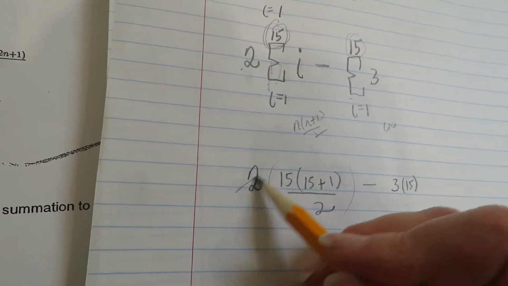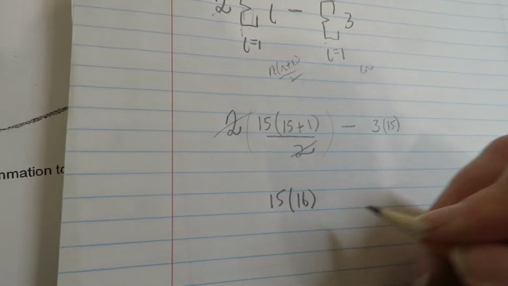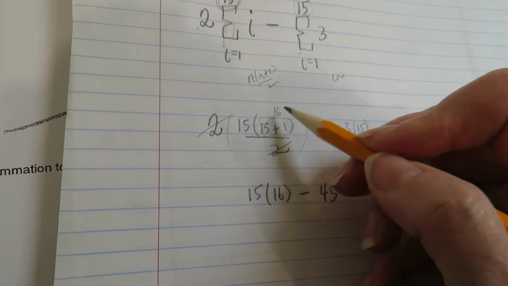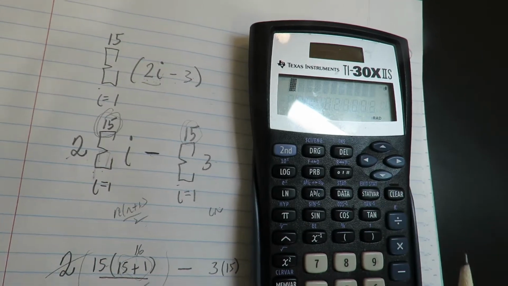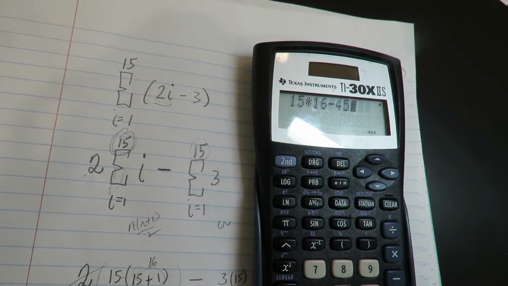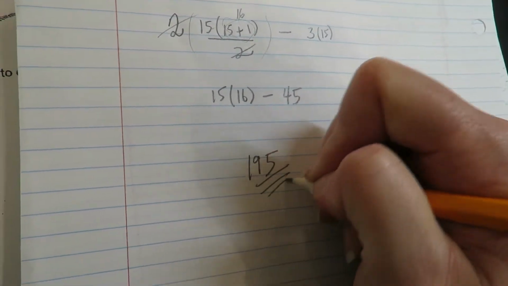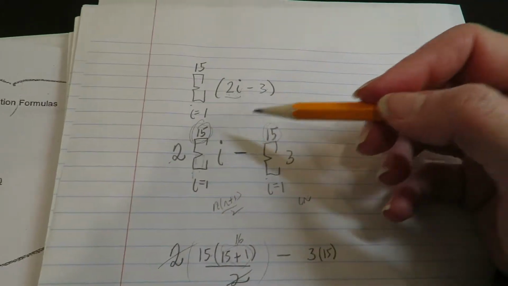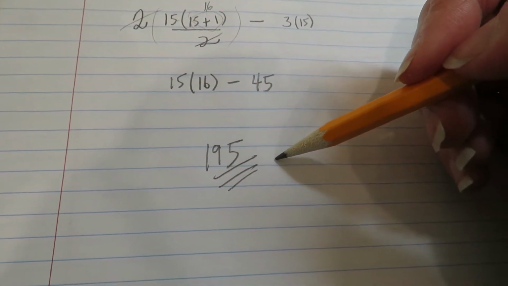All right, so now you want to do the math on this. This is being multiplied times this, so I can just cross out the 2. So this is 15 times 16 minus 45, because you're going to combine this to make a 16. 15 times 16 minus 45 is 195. So this will iterate out to be 195. Again, if you wrote each little step by hand and then added it all together, it'd be 195.